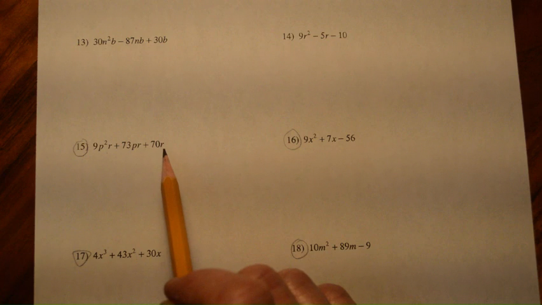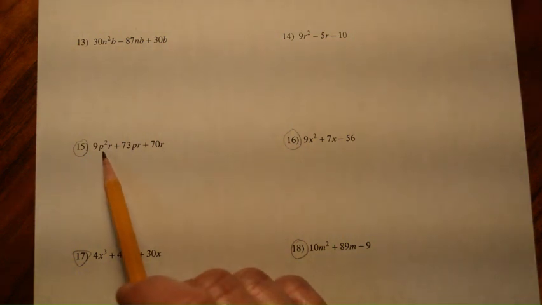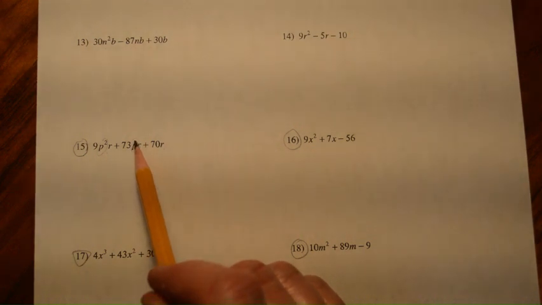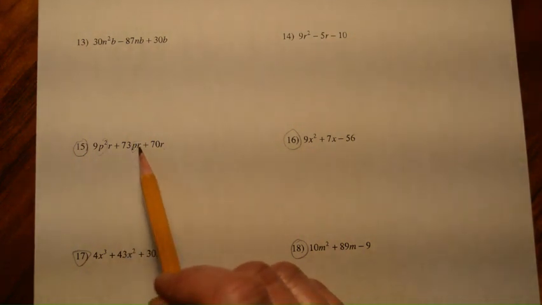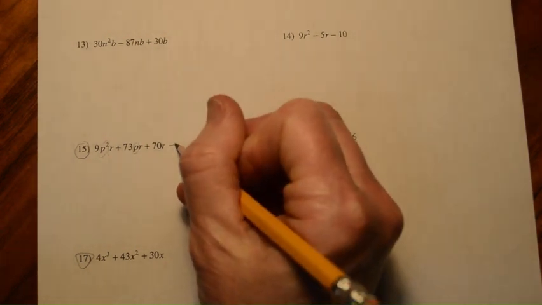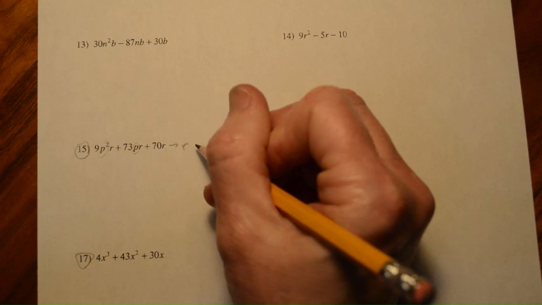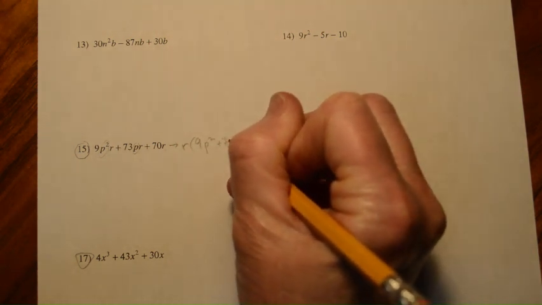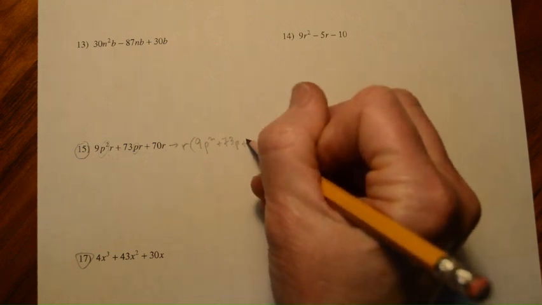This is not a harder general trinomial as it stands, because while this is squared and this is to the first, there's an extra r in there that doesn't belong. So the first thing I would do is pull that out. All right, so we've got r and then 9p squared plus 73p plus 70.